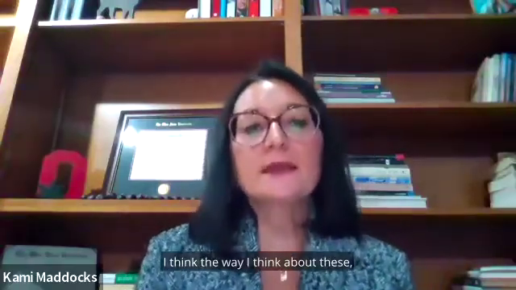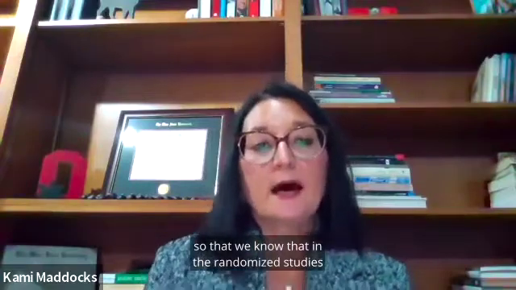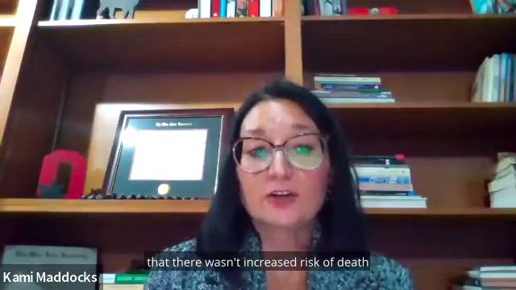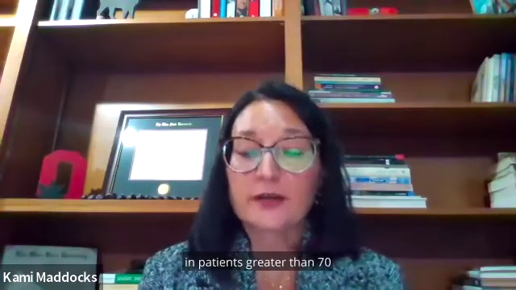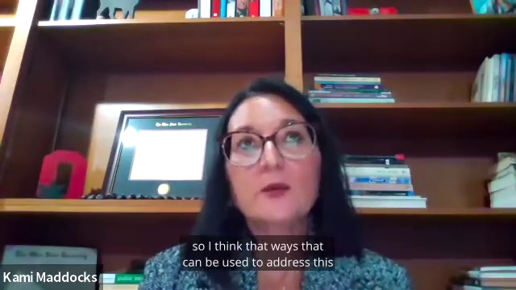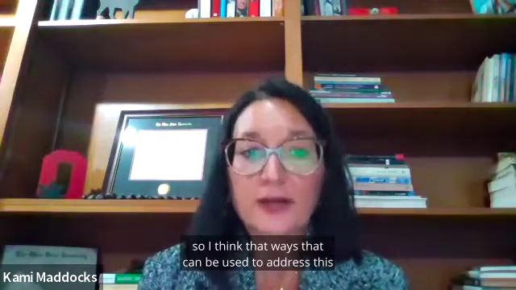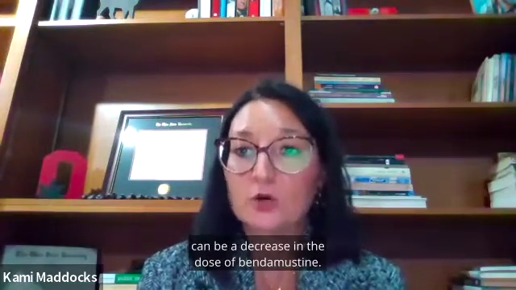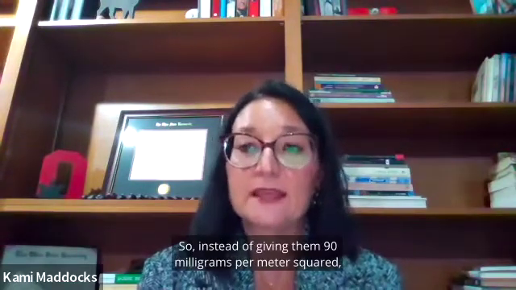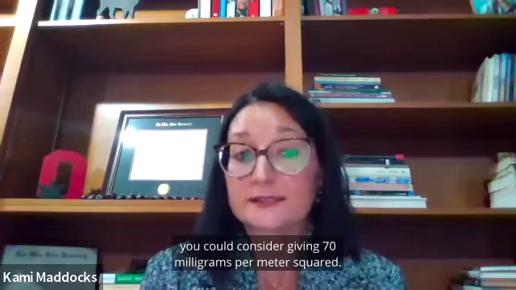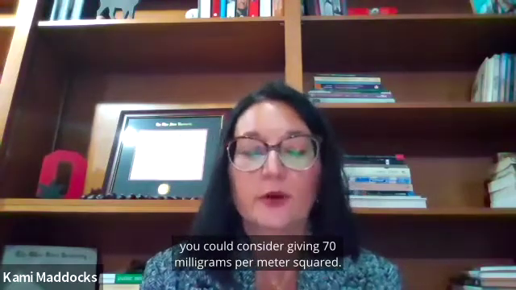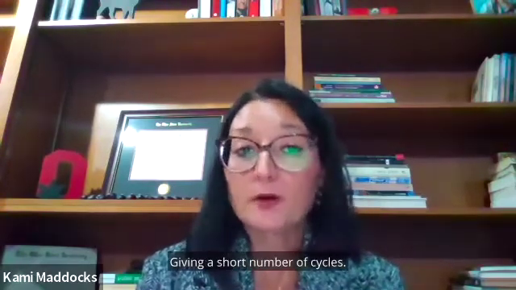I think the way I think about these three, so we know that in the randomized studies there was an increased risk of death in patients greater than 70 in the bendamustine immunotherapy arms. So I think that ways that can be used to address this can be a decrease in the dose of bendamustine. So instead of giving the 90 milligrams per meter squared, you could consider giving 70 milligrams per meter squared, giving a short number of cycles.